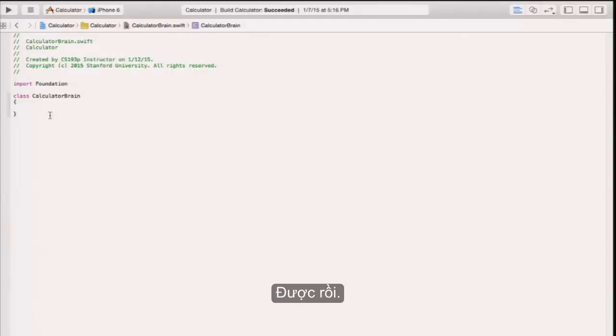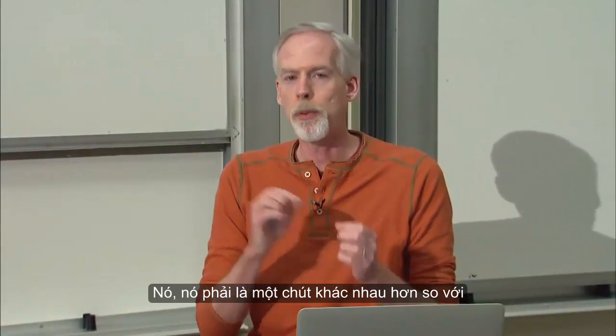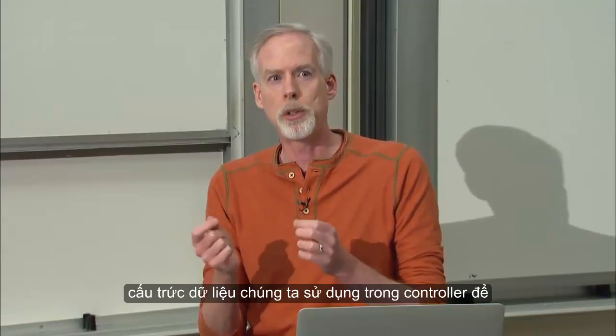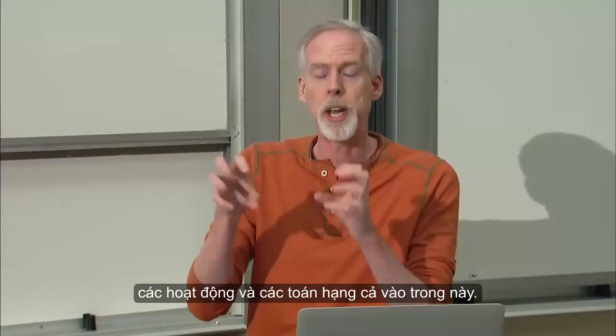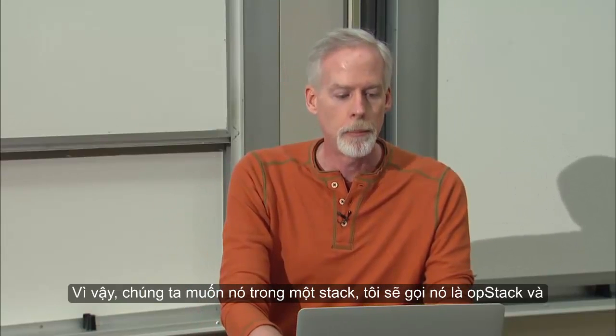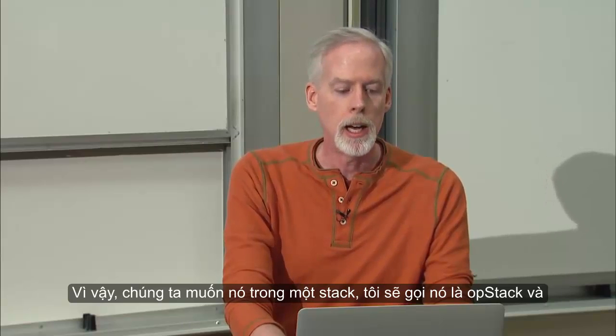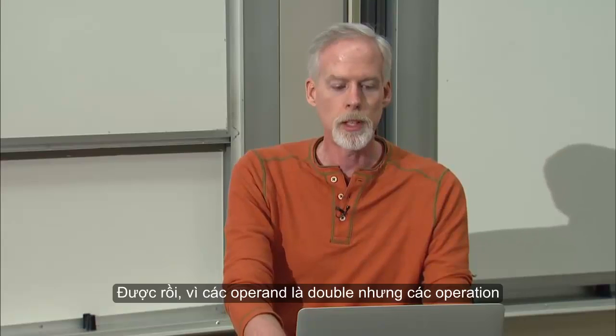Okay. So what's going to be our data structure of our CalculatorBrain? It has to be a little different than the data structure we used in our controller to capture the operands, because we've got to capture operations and operands both into this. So we want it to be a stack. I'm going to call it opStack. But the type can't be array of Double, okay?